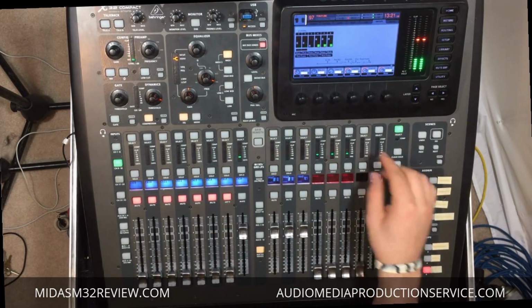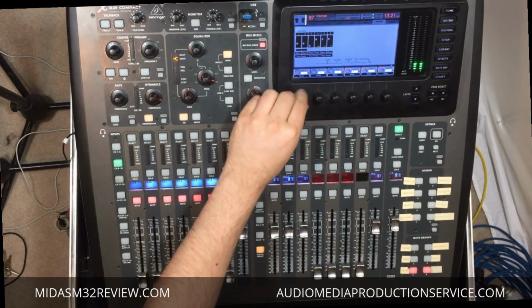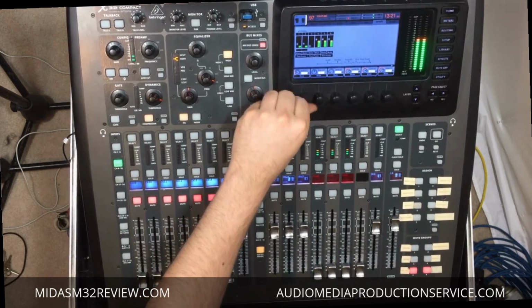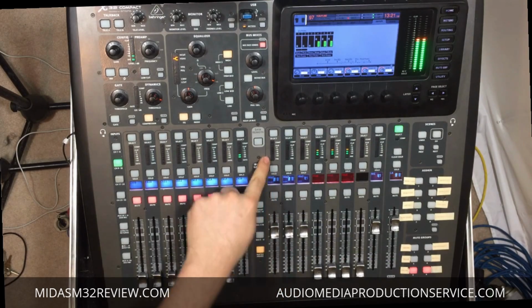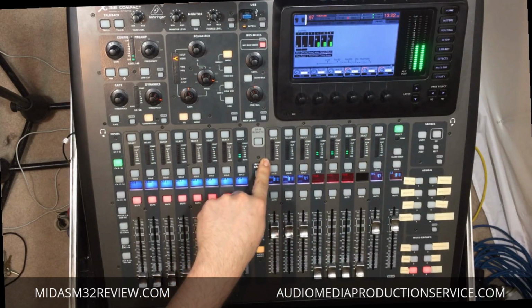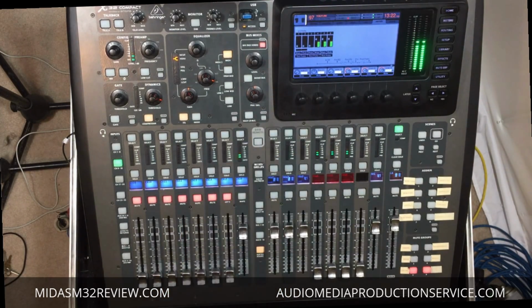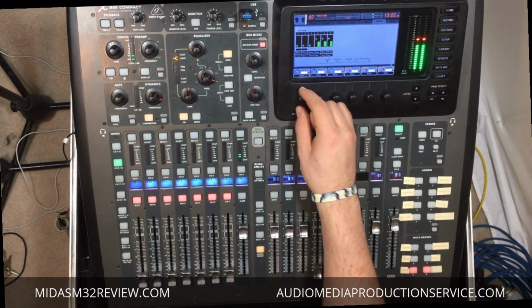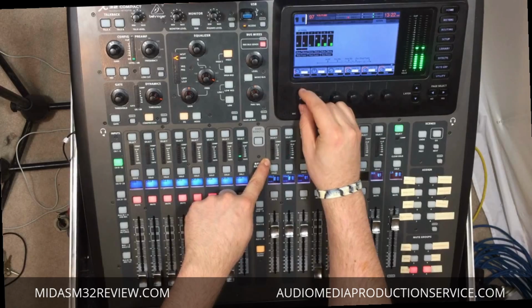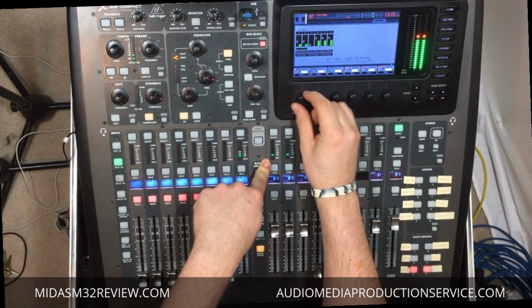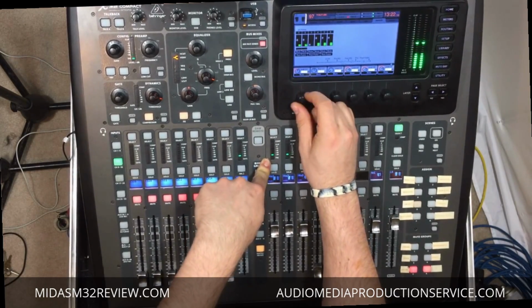If I turn this all the way down, let me do this for you, you're going to see my left and right isn't getting my vocal in there right now. If I turn that knob up, the send from my left and right to matrix 1 and 2, you're going to see my signal start to come up in here. So I recommend setting this at 0.